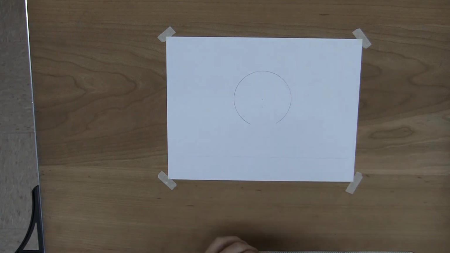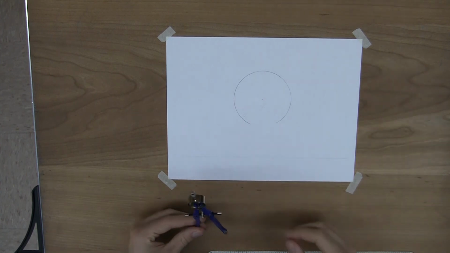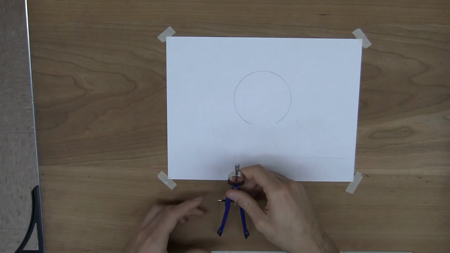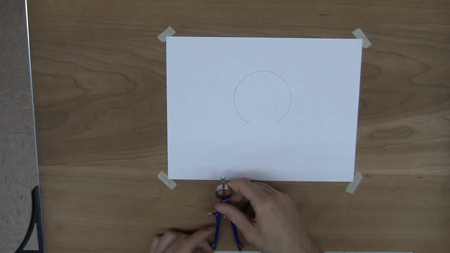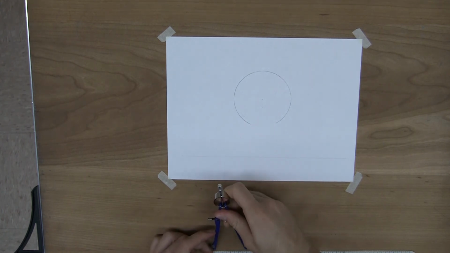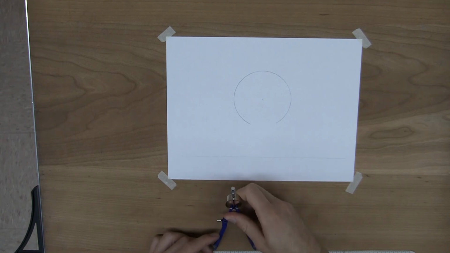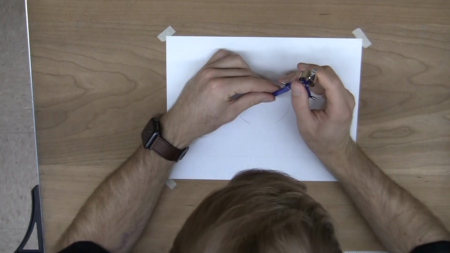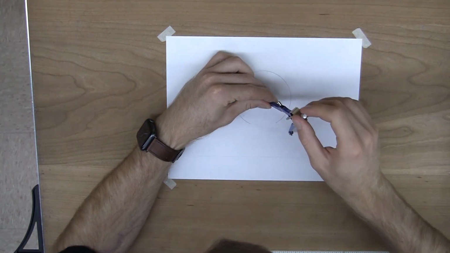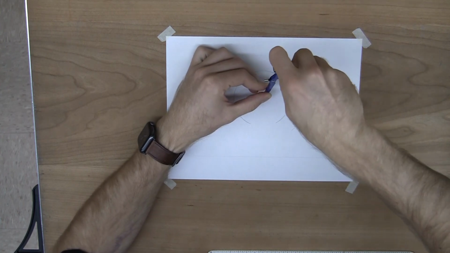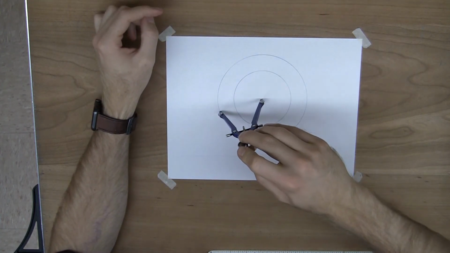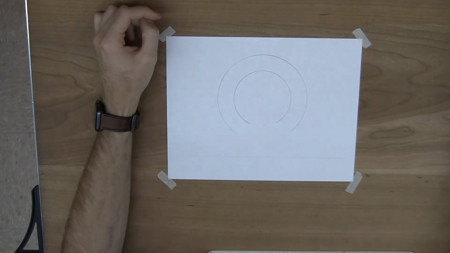That's that. The outside is 2.56, so 2 9/16. 9/16 is just over 1/2 of an inch. 2 9/16. Grabbing the same center point. And again, I'm not going to draw a full circle. I'm just going to draw the arc that I think I'll need. There we go.